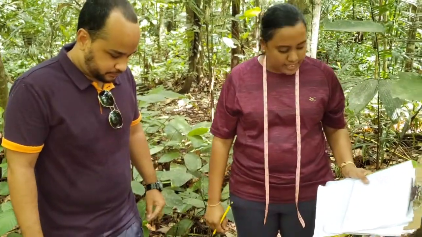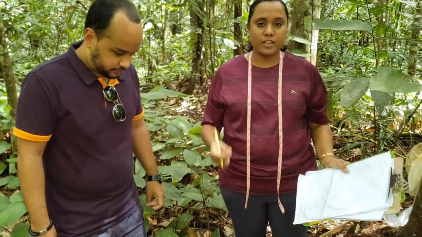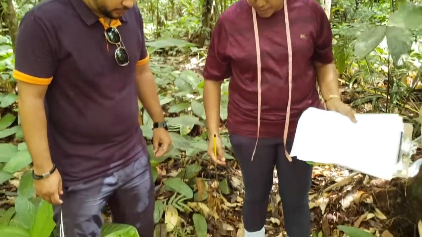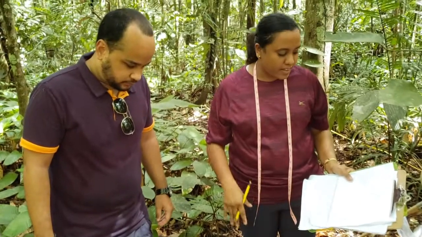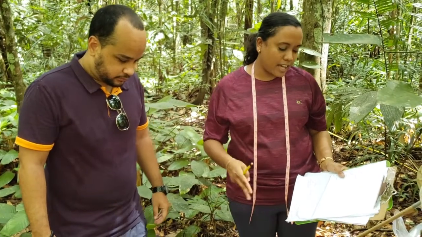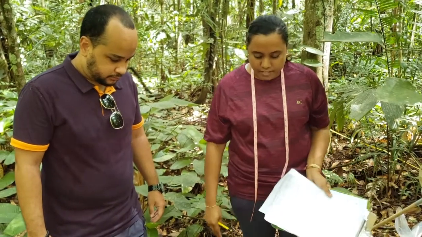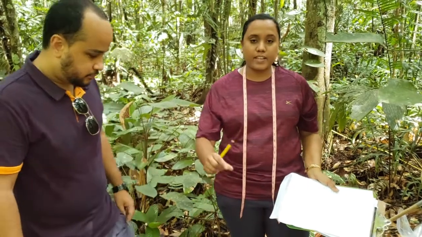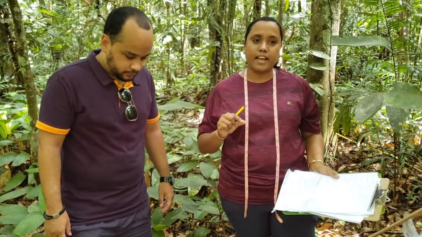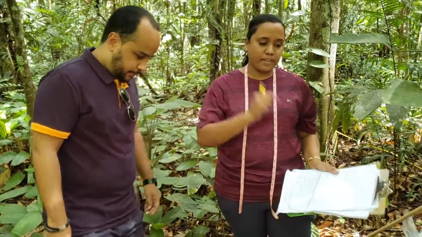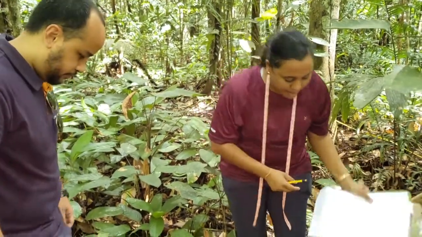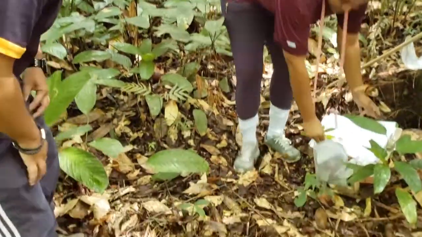We also need to talk about the soil structure, right? So when we start to go into the soil, we would look at the structure as well as the texture. So first, what we do is we take out some of the leaves from the quadrat to examine them to see if there are any animals on those leaves, and we put them into our sampling vials, right?